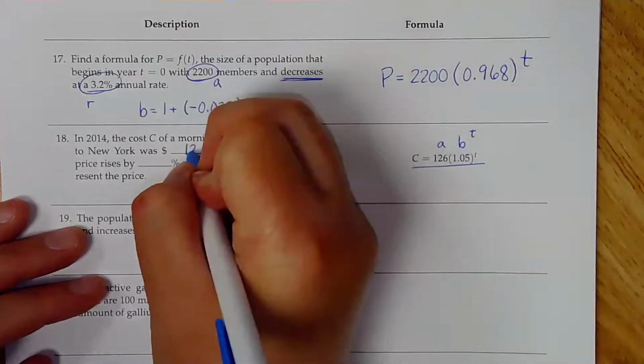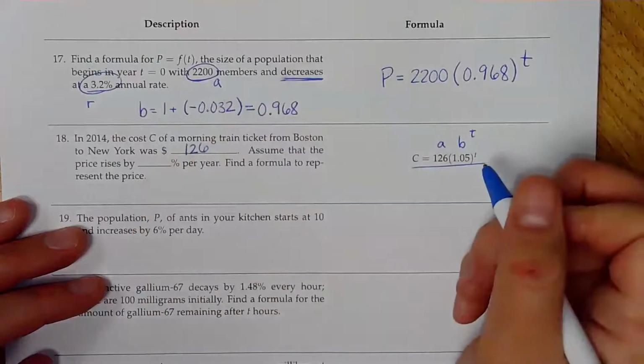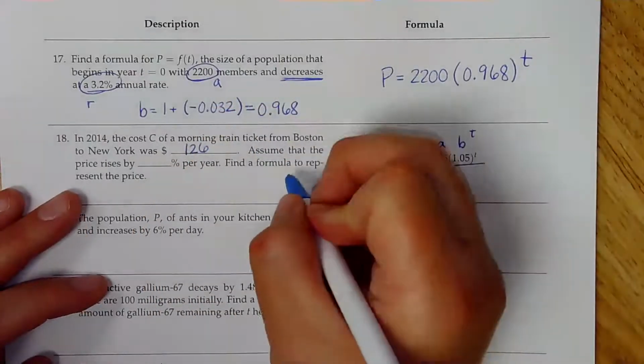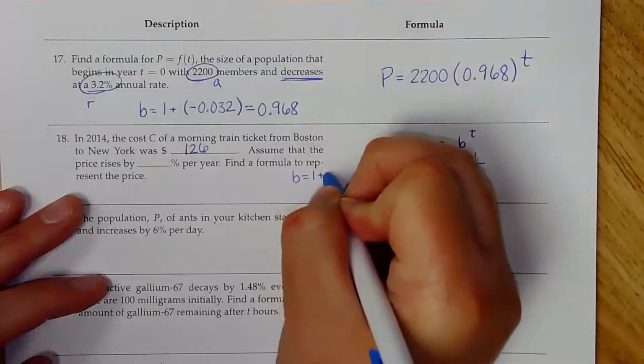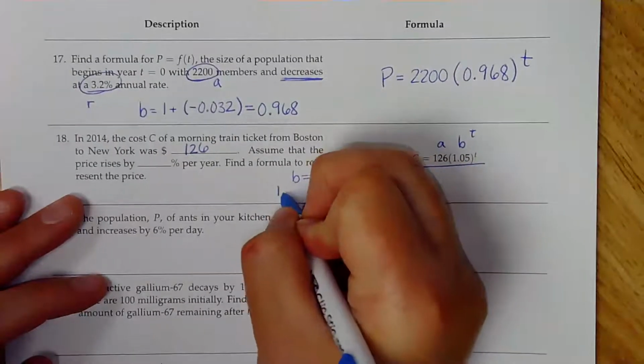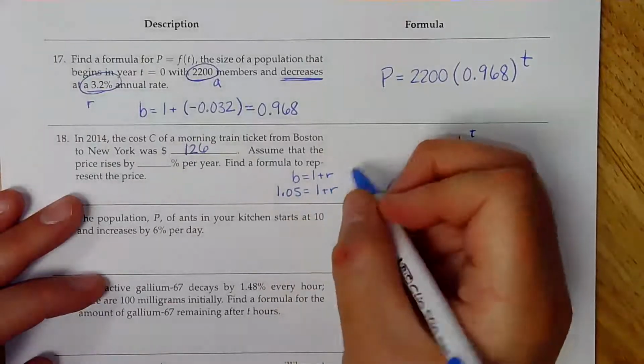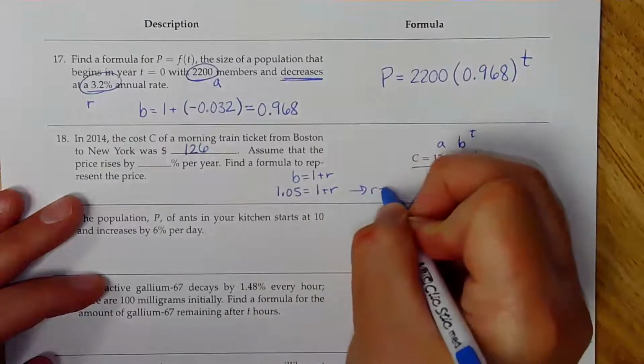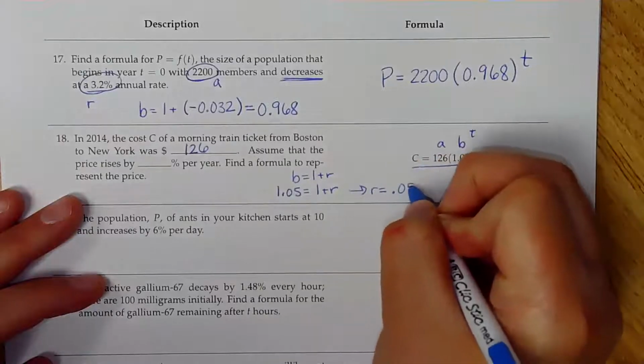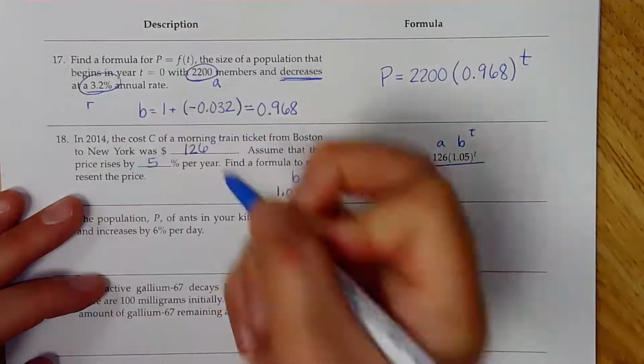My starting value is 126. And then to get R, I know that B is equal to 1 plus R. So 1.05 is equal to 1 plus R. And if I subtract 1 from both sides, I get that R is 0.05 or 5%.